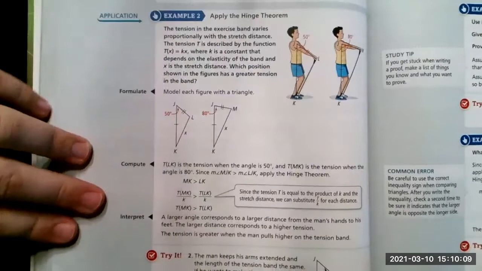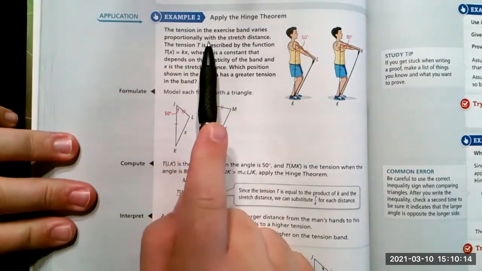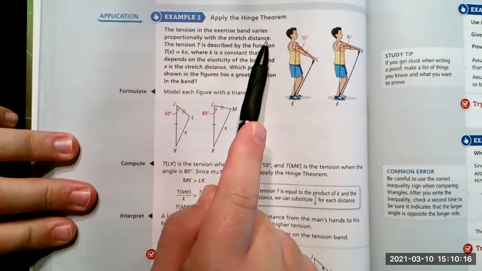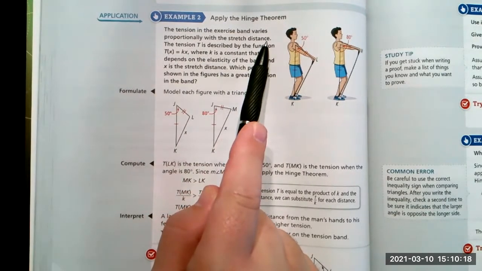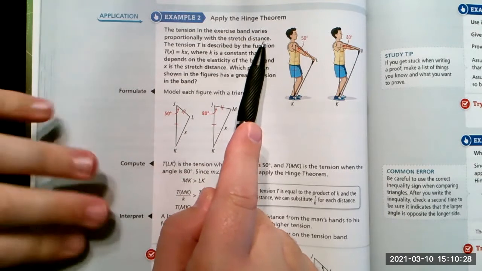Example 2, apply the hinge theorem. The tension in the exercise band varies proportionally with the stretch distance. What that's saying is the longer you stretch out an exercise band, basically like a rubber band, the tension is going to increase.